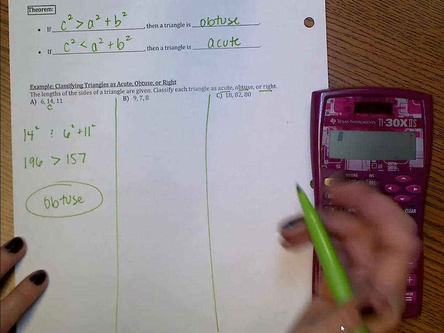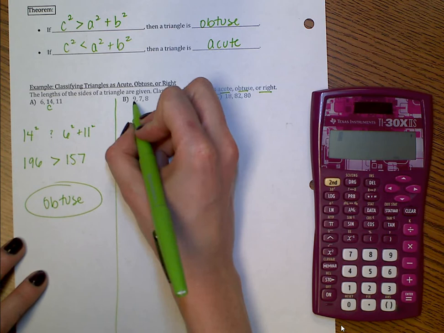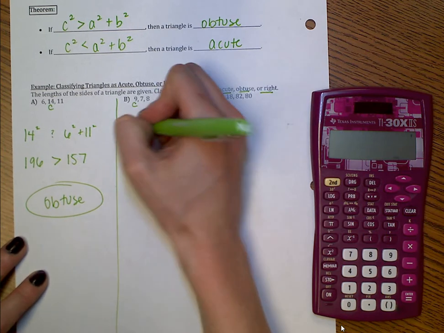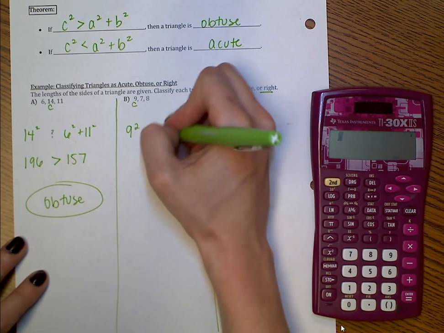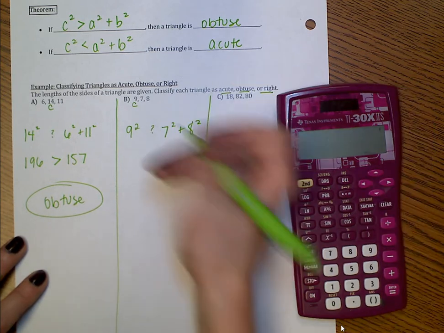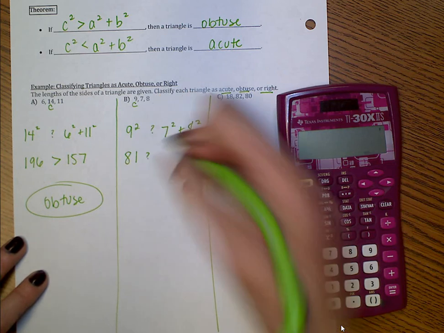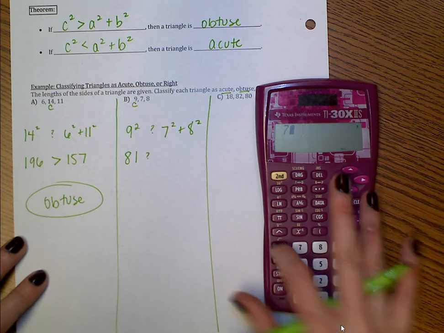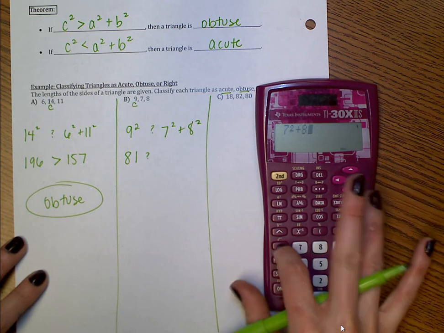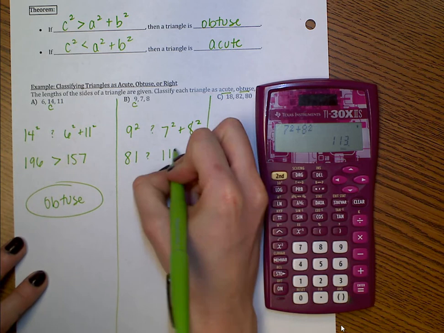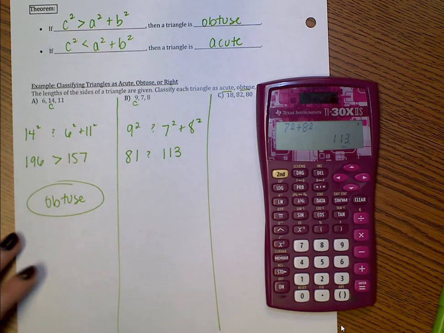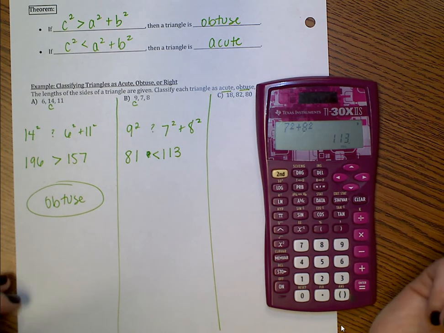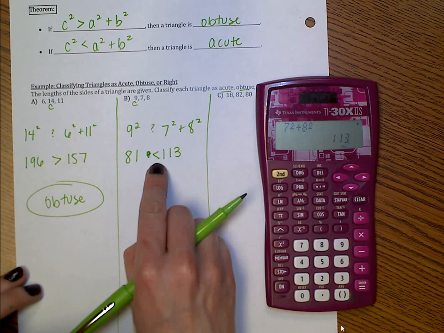All right, the next one, again, be careful. 9 would be the c value. The biggest one has to be c. So I'm going to say 9 squared. How does that compare to 7 squared plus 8 squared? Okay, so 81, and I've got 7 squared plus 8 squared. There we go. 113. Okay, so this time 81 is smaller than 113. So if c squared is less, it's an acute triangle.